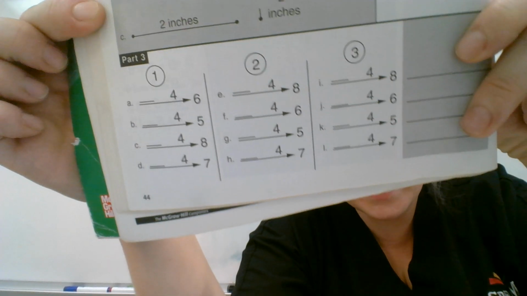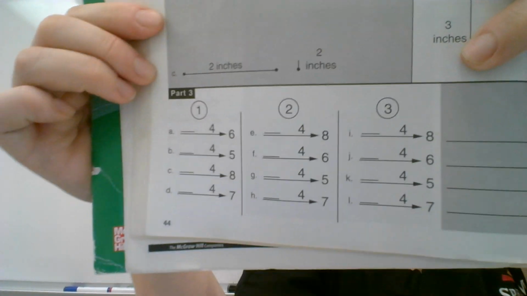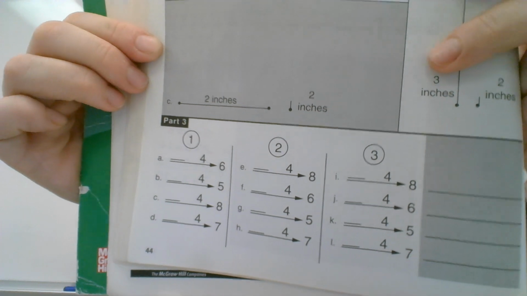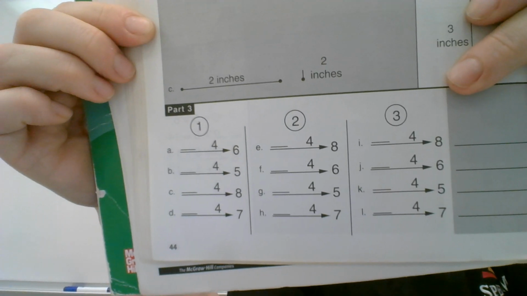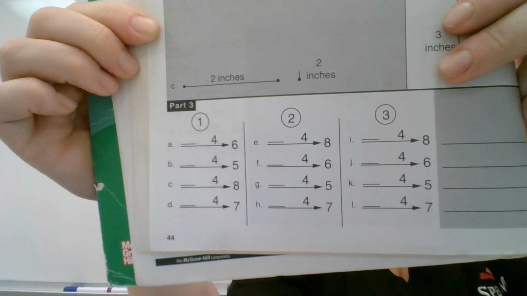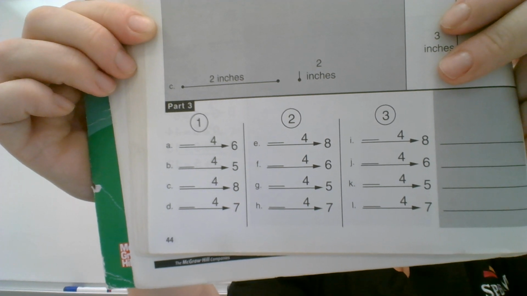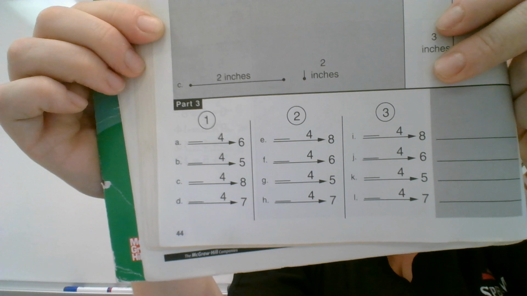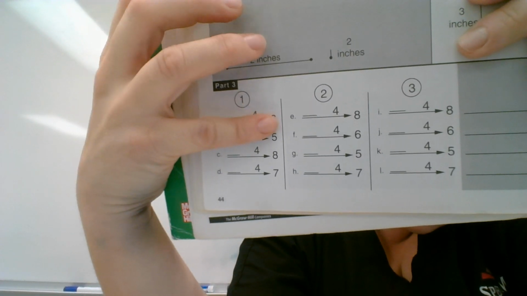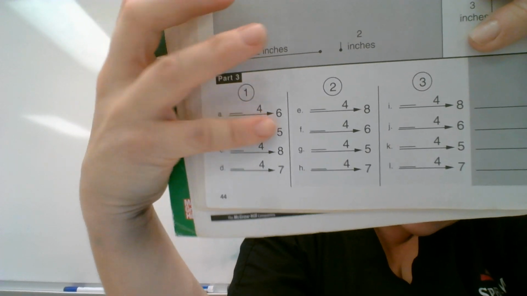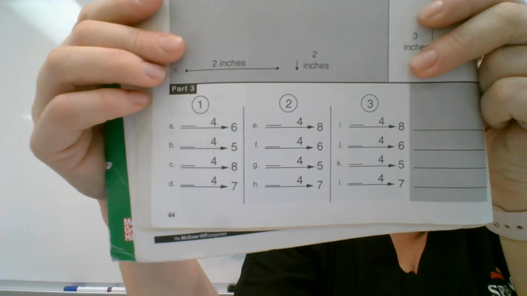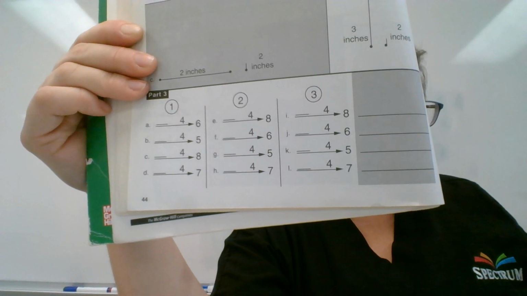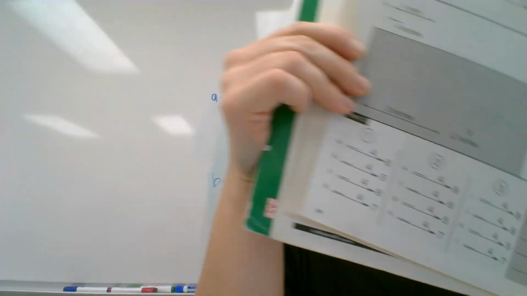All right, part 3. In your workbook, these are number families that have a small number of 4. Write in the missing number. You're going to be subtracting. Okay? So you're going to work backwards. Number 1, 6 minus 4 equals blank. Working backwards. Okay? Go ahead and complete those. When you are finished, we move on to part 4 in your workbook.